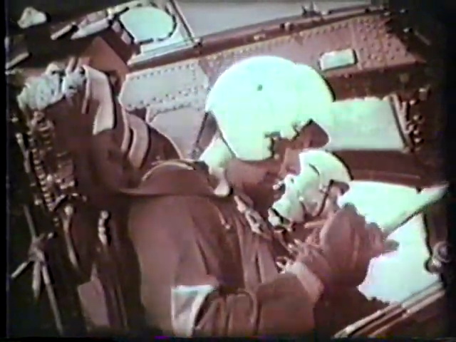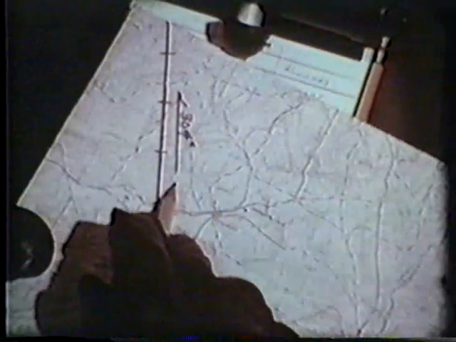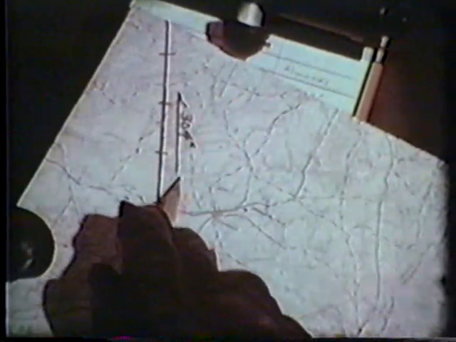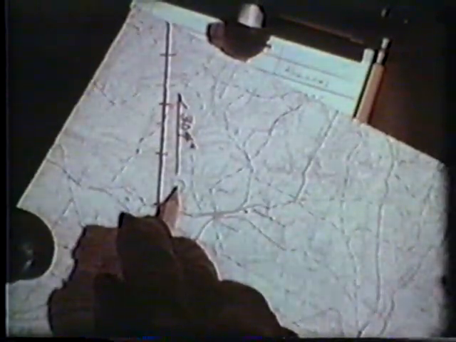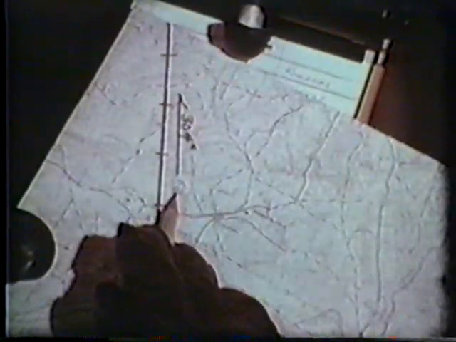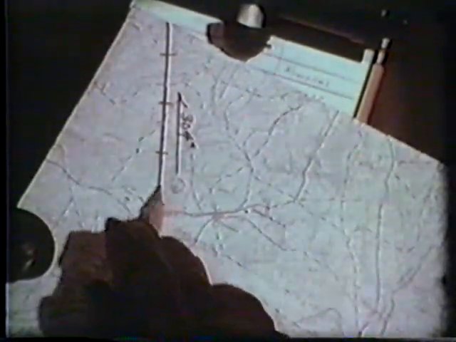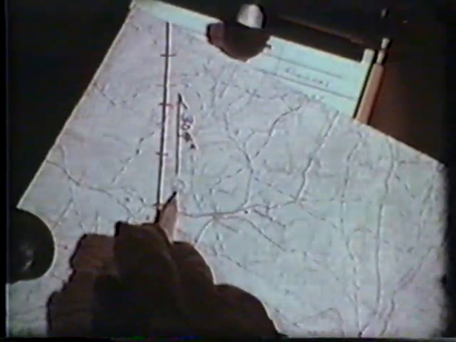Now you must locate this target on your map. Pinpoint the target on your map with a small circle and number the circle. You are not locating your own position, but the target position relative to the terrain.